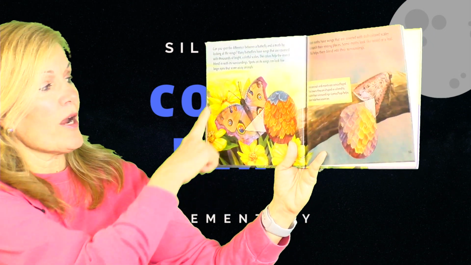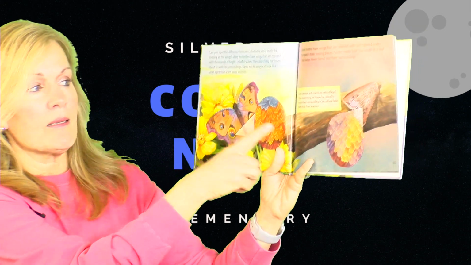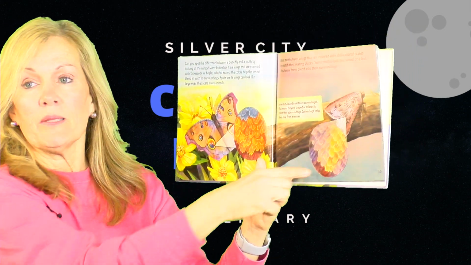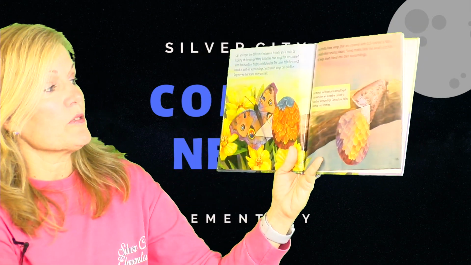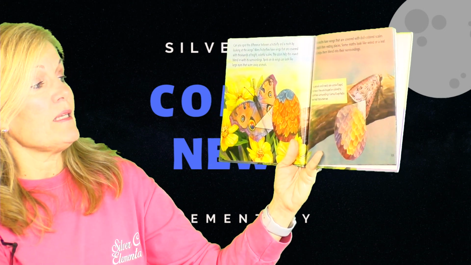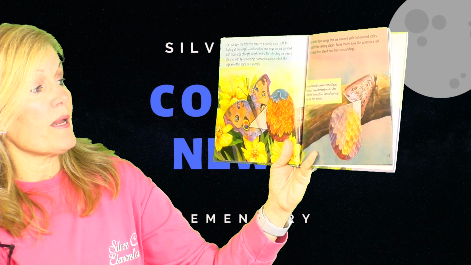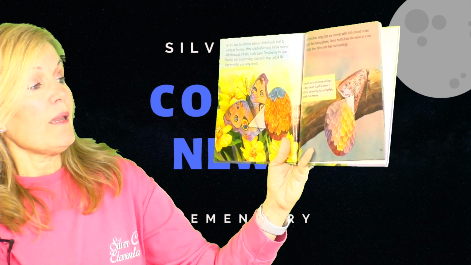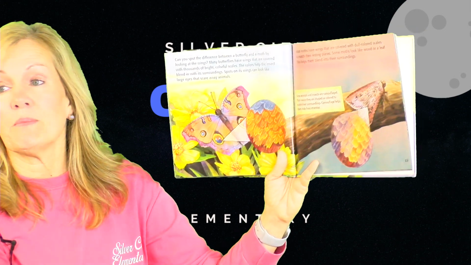All right, notice the bright colors over here with the butterflies, and over here the moth blends in with its kind of dull colors. Some animals and insects are camouflaged. That means they are shaped or colored to match their surroundings. Camouflage helps them hide from enemies.